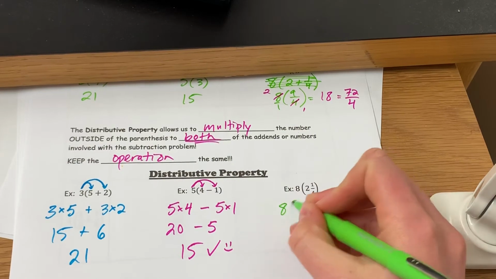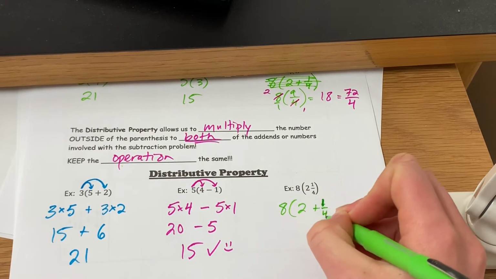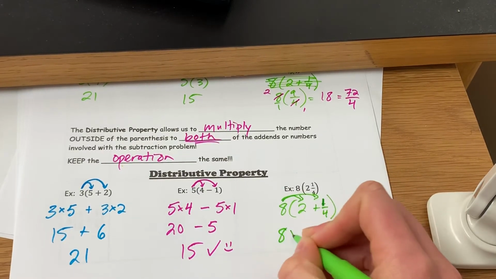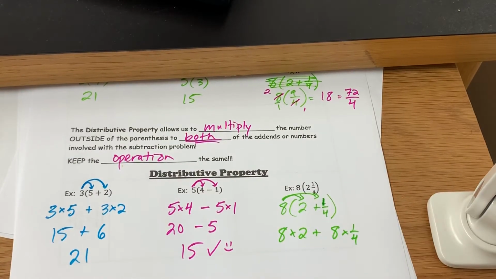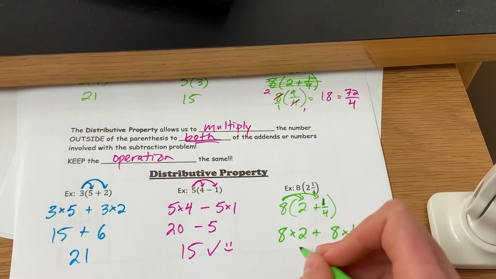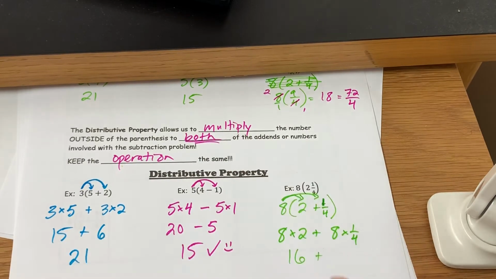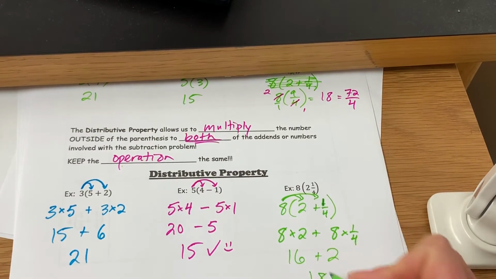So again, this is 8 times 2 plus 1 quarter. And so what I'm going to do is I'm going to multiply in. This is going to be 8 times 2 plus 8 times a quarter. And you might be thinking, Miss Gannon, you're making this look so much more difficult, but this might turn out to be a really nice value. 8 times 2 is 16. What is a quarter of 8? Well, a quarter of 8 is 2. 16 plus 2 is 18.